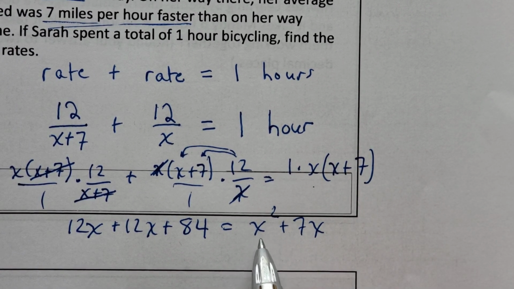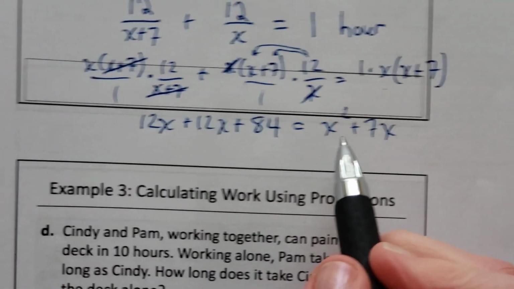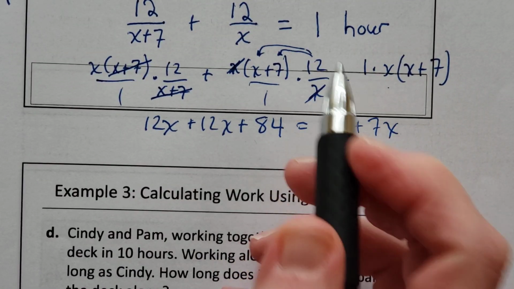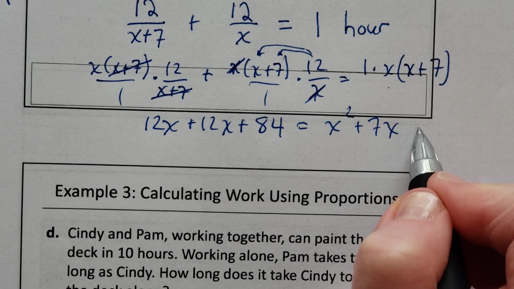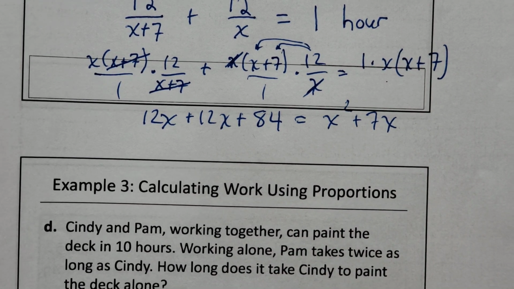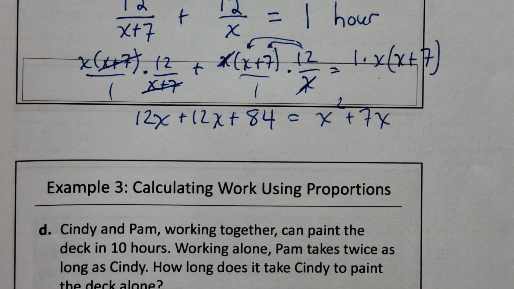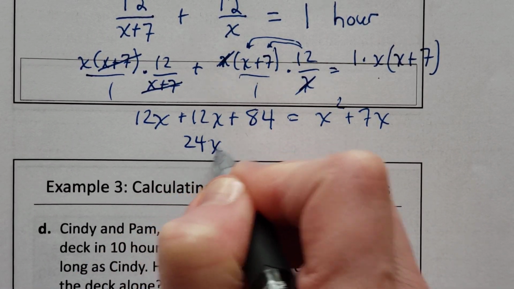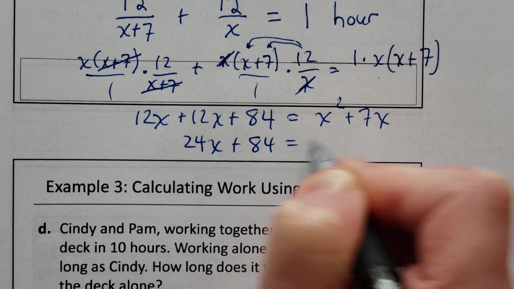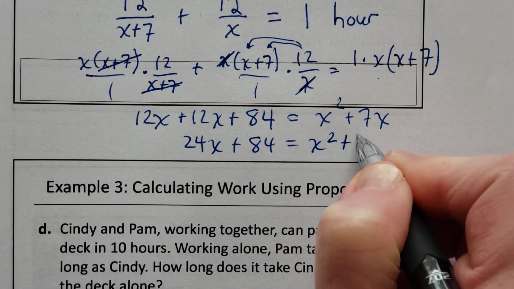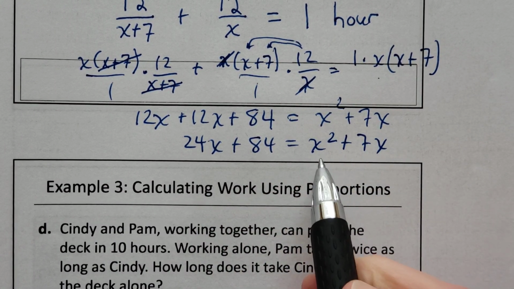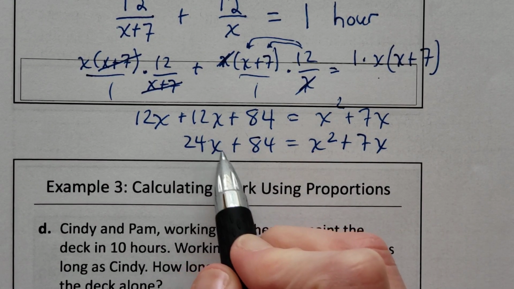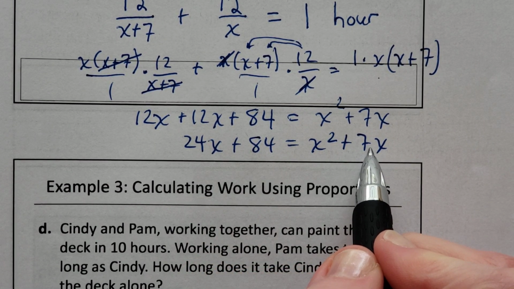All right, so here's our quadratic. We want this to be a positive number, which means we're going to combine like terms, and then we're going to move everything to the side of the equal sign where our x squared is, because we want that to stay positive. So 12x plus 12x is 24x plus 84 is equal to x squared plus 7x. Like I said, I want this to stay positive, so I'm going to subtract 24x.